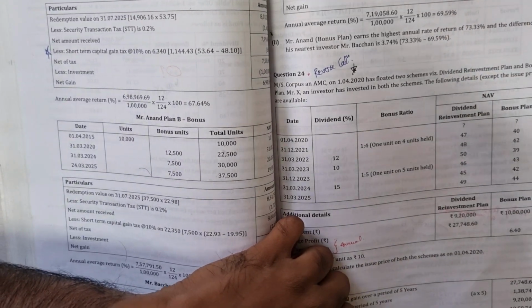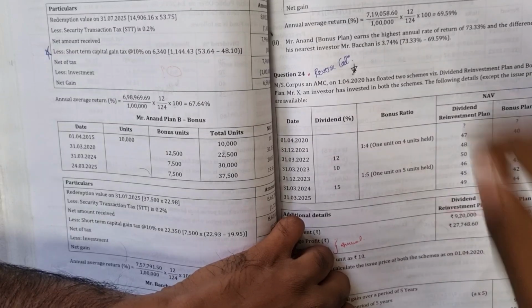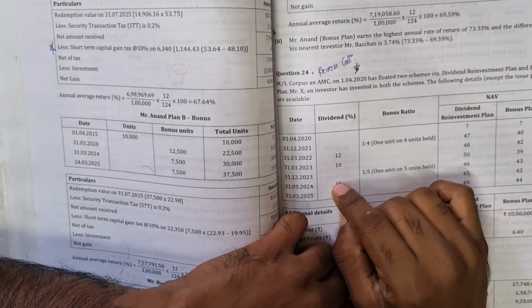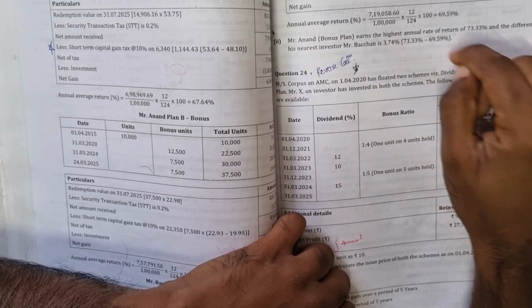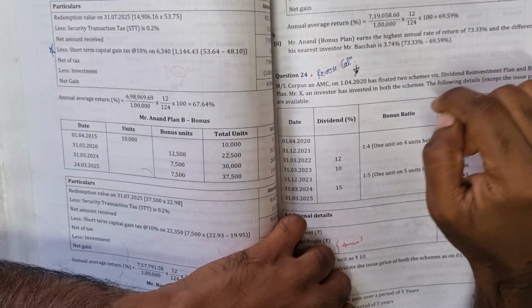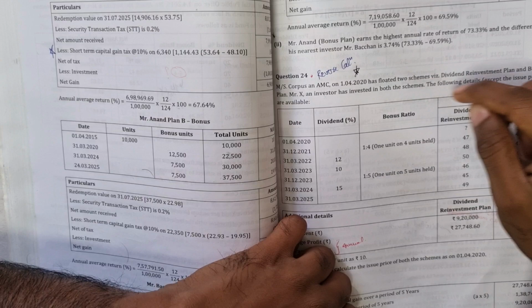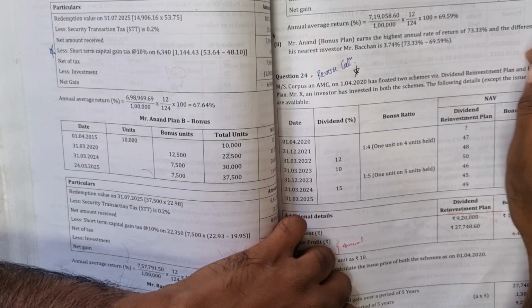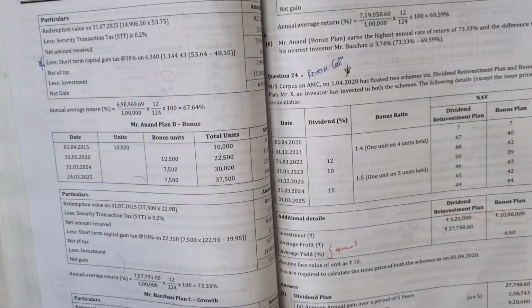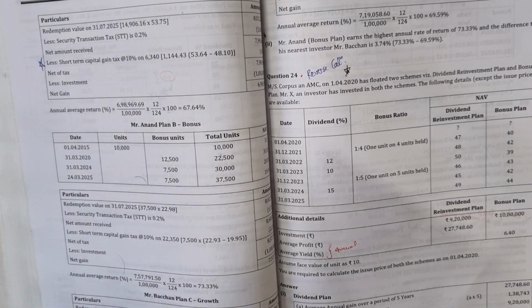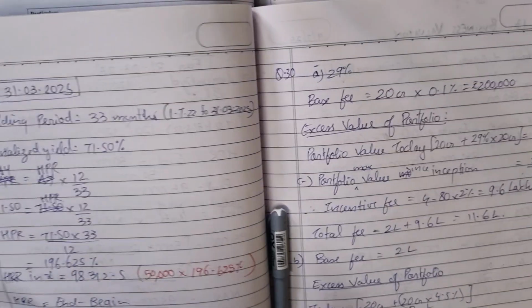So how do we calculate? It is X plus, now it is a dividend reinvestment plan, so how will it be? 15% into 10 into X, divided by your 45, is equal to 21,607. Like that, if you do, we'll get the answer. So how are we getting? We'll see.